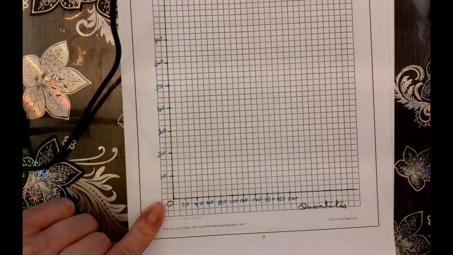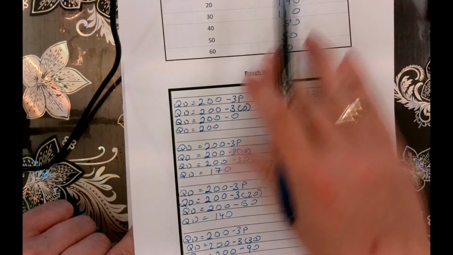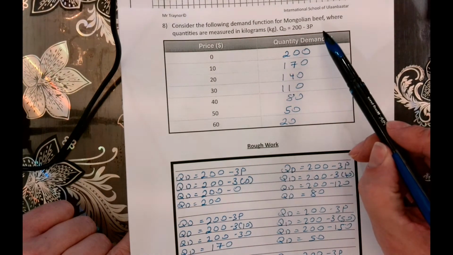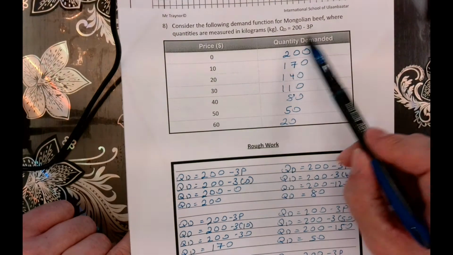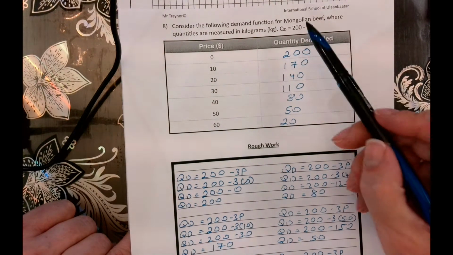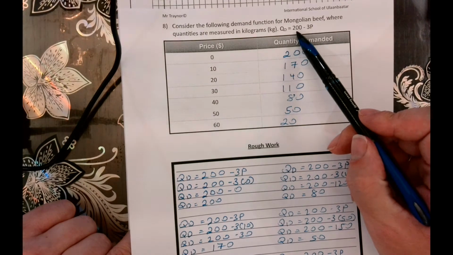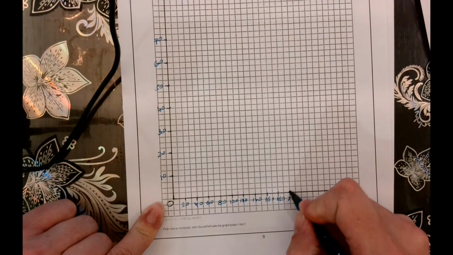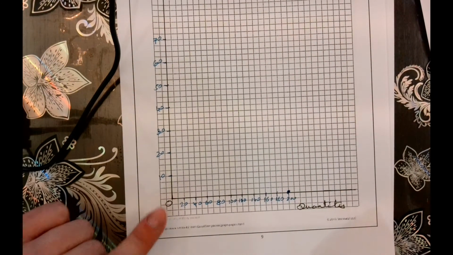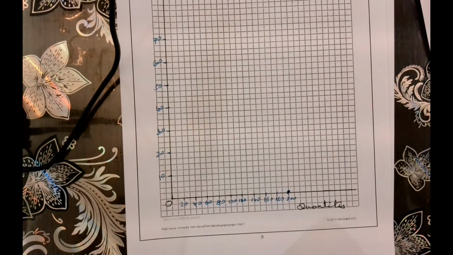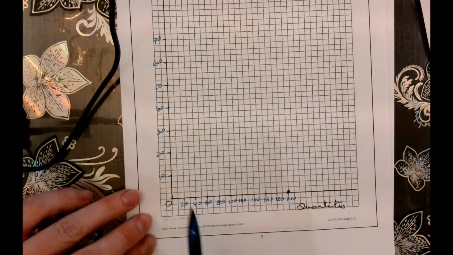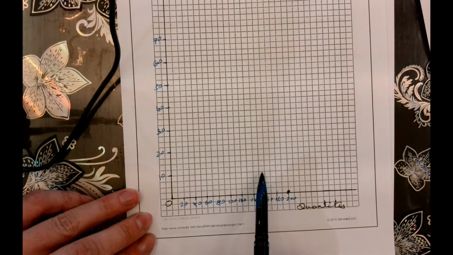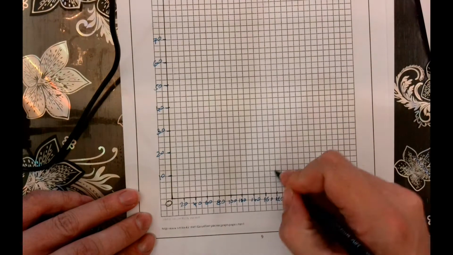And how do we have it? Because we know from this equation that it's 200 minus 3p. So at a price of 0, quantity demanded is going to be 200. That's what that 200 means. That number on its own means that's where it cuts the quantity axis. And then at a price of 10, which is here, I'll go out to 170. So at a price of 10 is 170.